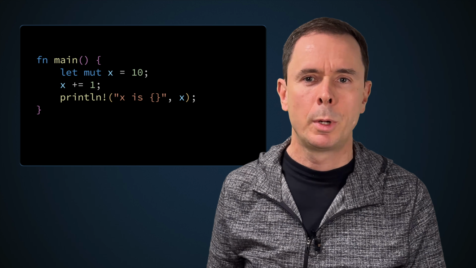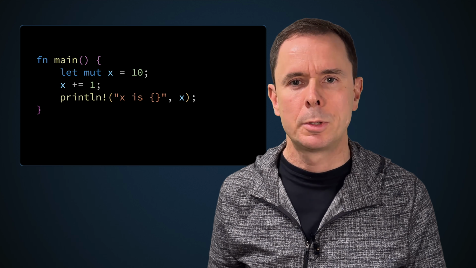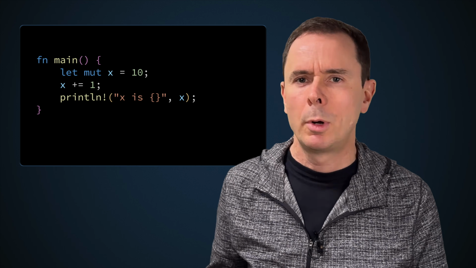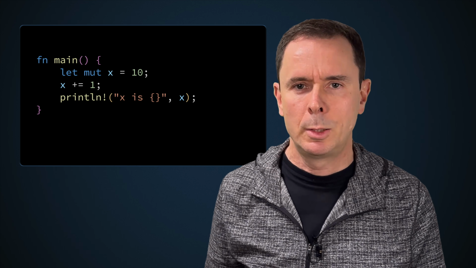You might also be wondering why it takes two keywords to declare a mutable variable. Why not say something like var x equals 10?